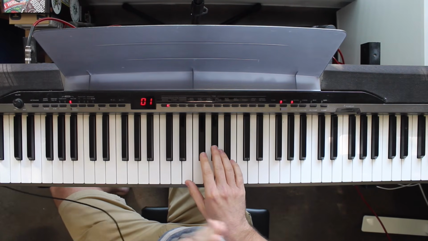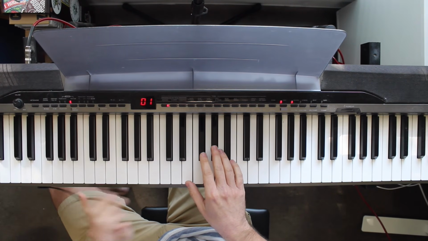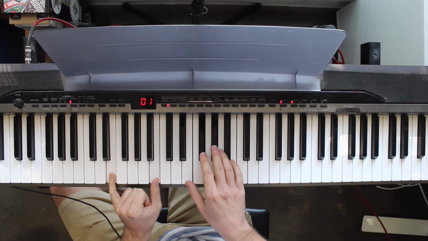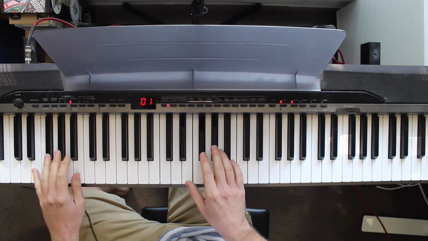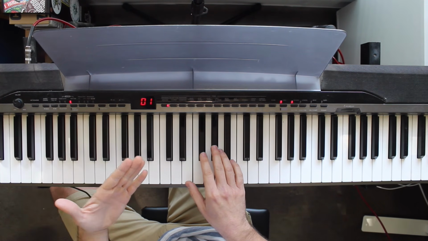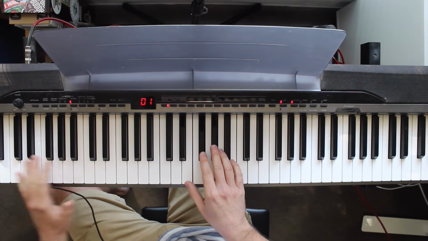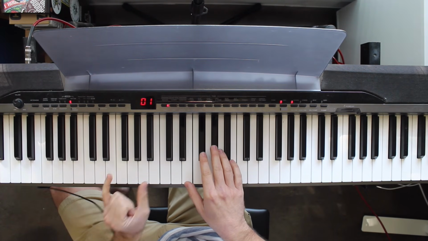And once again, normally this would be played an octave lower. That's why I'm only playing the 5th in the left hand. Because if you play the full chord another octave lower, it sounds a little muddy. So I would encourage you to play the 5th in the left hand and the full chord in the right hand.